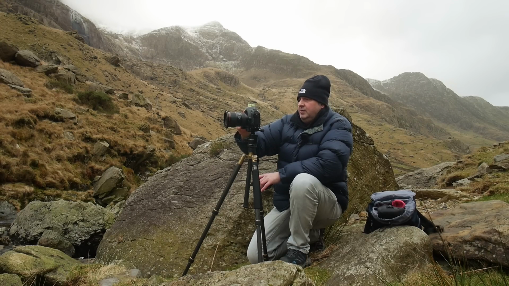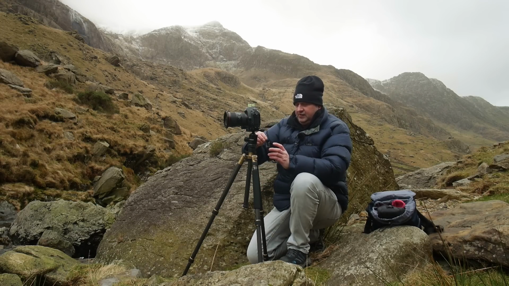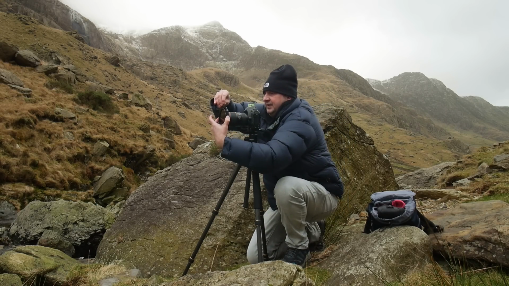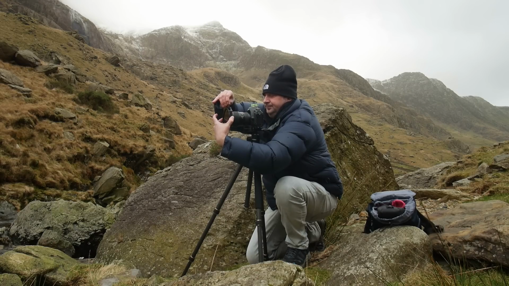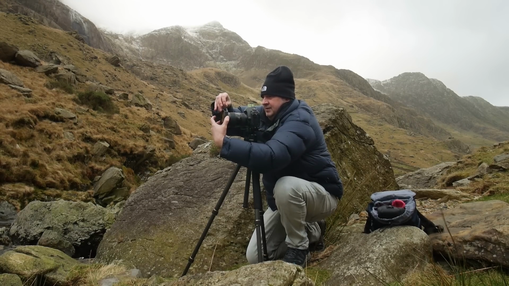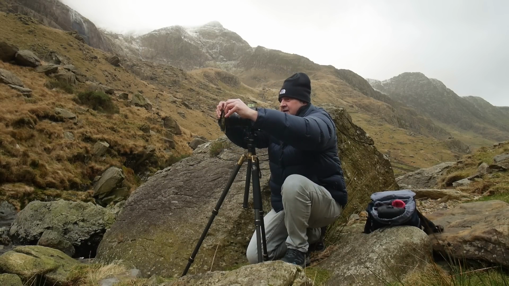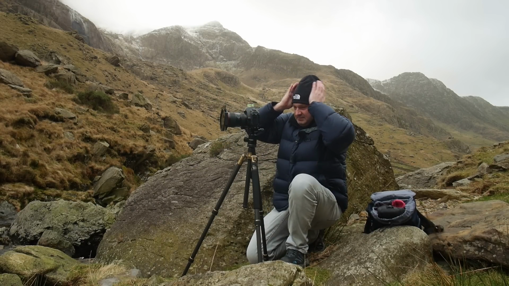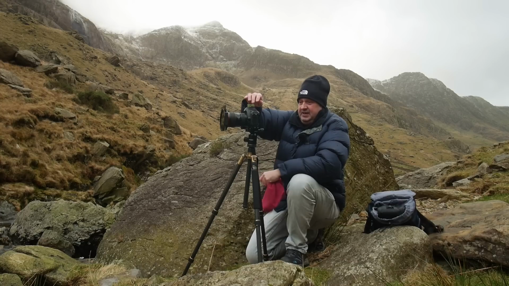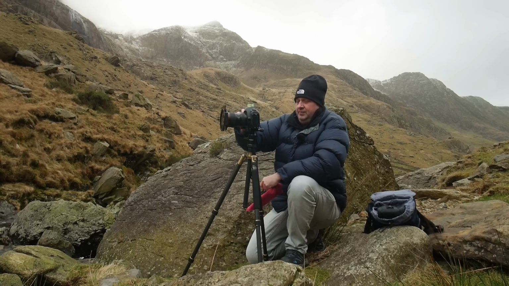If I go down to ISO 100, I'm going to go F9 on this, and that gives me an exposure of 1/20 of a second. Now I put a 6 stop and a 0.9 soft grad on here, just to get that detail in the cloud there, which I want.